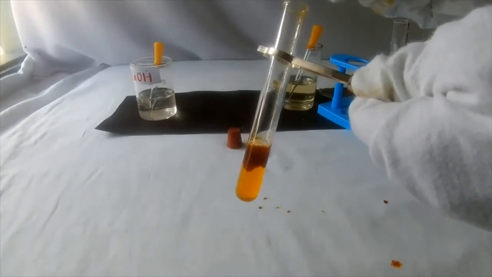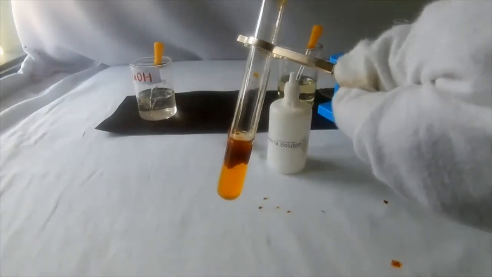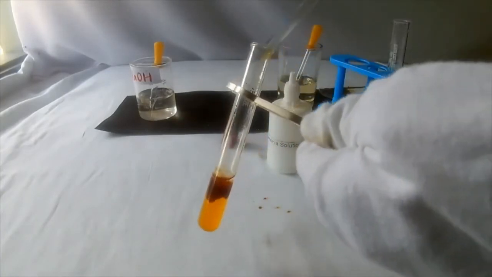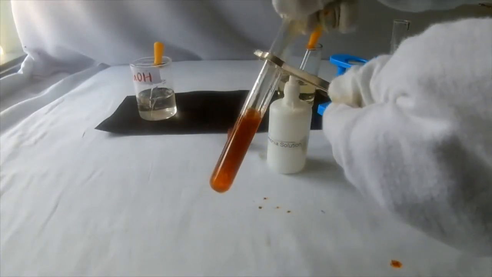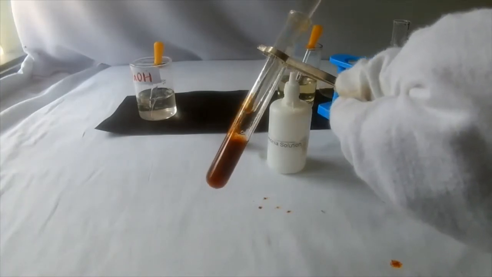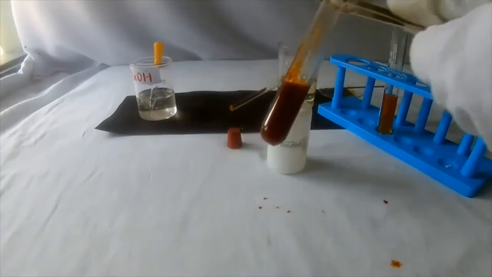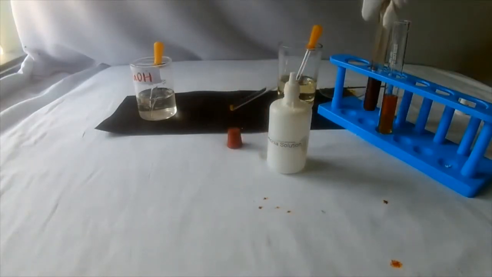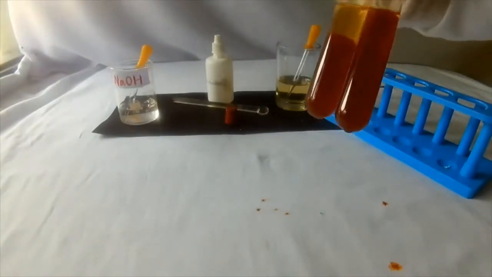Add more ammonium hydroxide and observe. It is insoluble. Stir it well. Keep it aside for some time. Now observe.